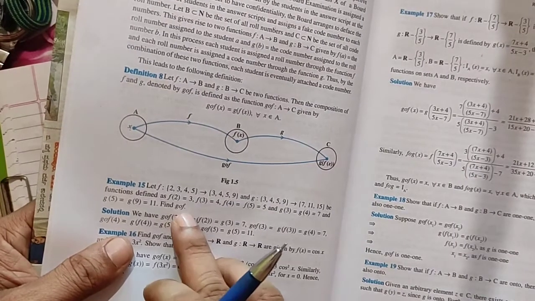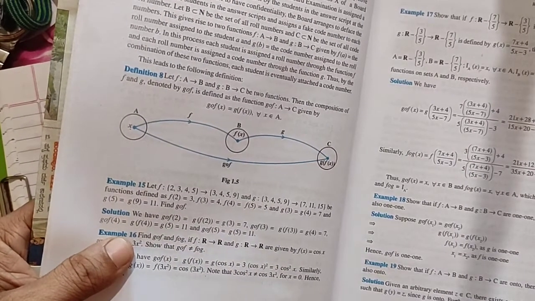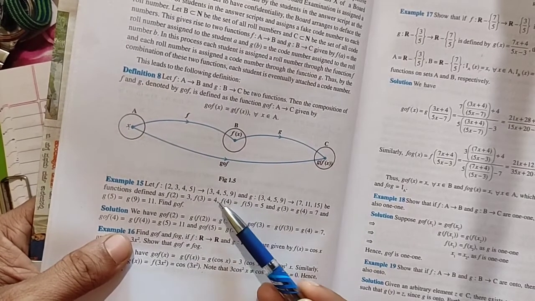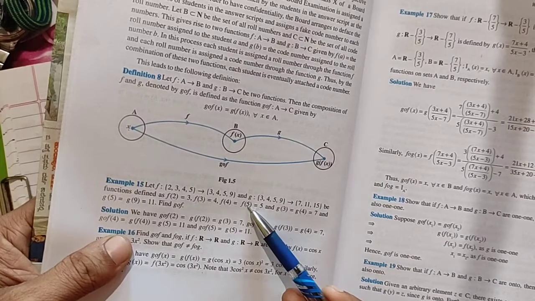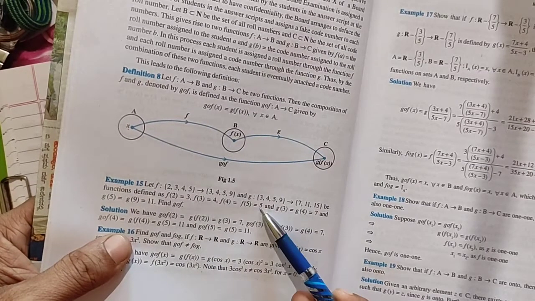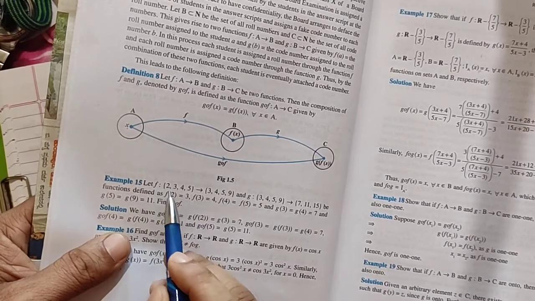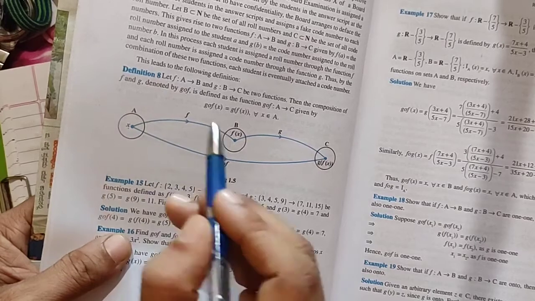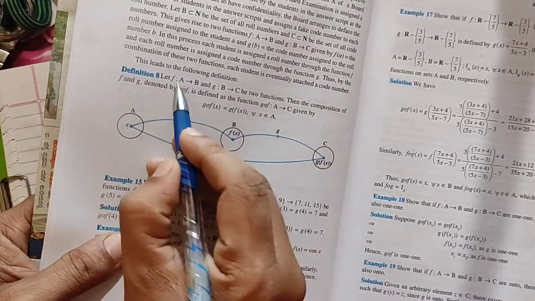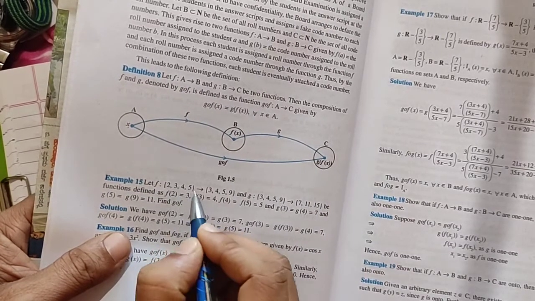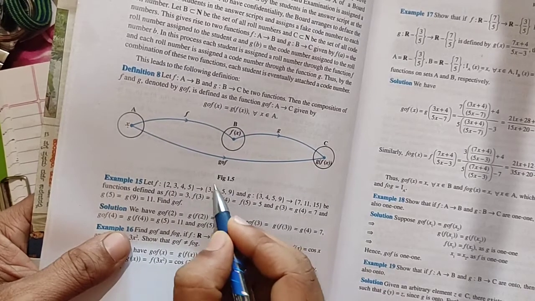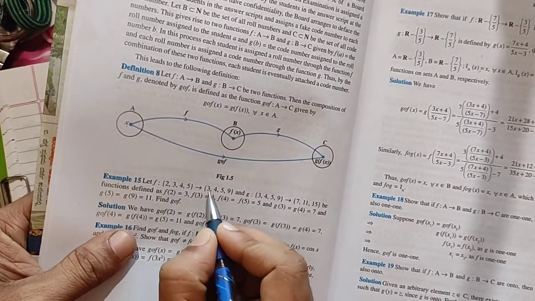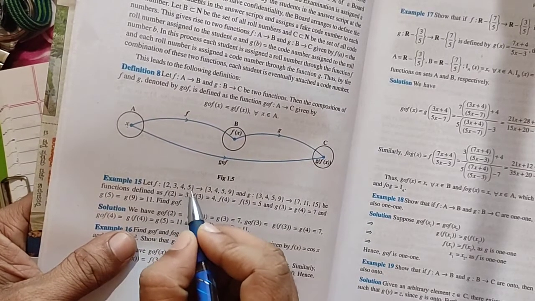So now we have to find G of F. How can we find this? The function is already given: f of 2 equals 3, f of 3 equals 4, f of 4 equals 5, and f of 5 equals 5. It means each value of x is in the set A, and f of x is in the set B. So A to B, these are all the elements of A, and these are the values of F of x in B.